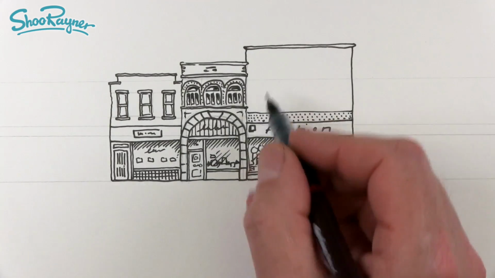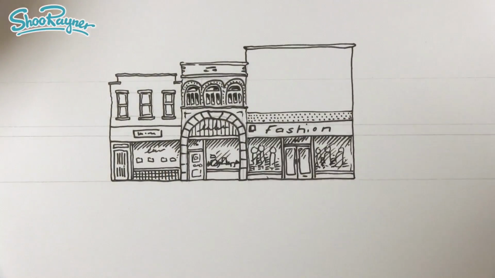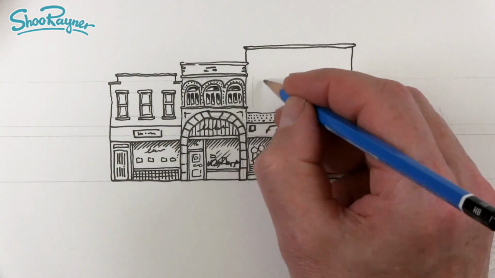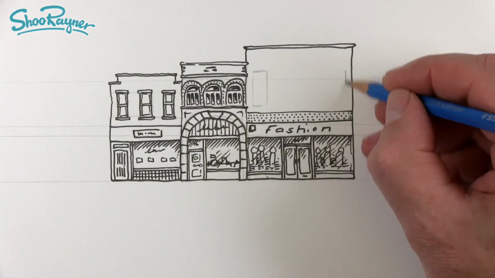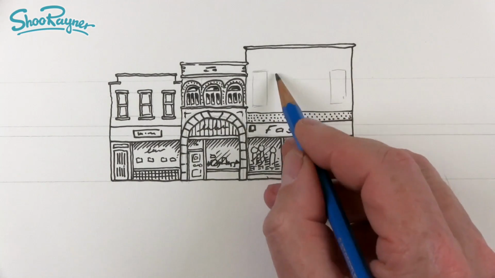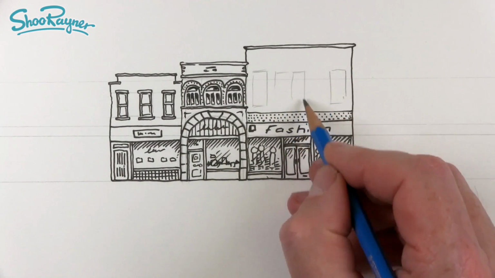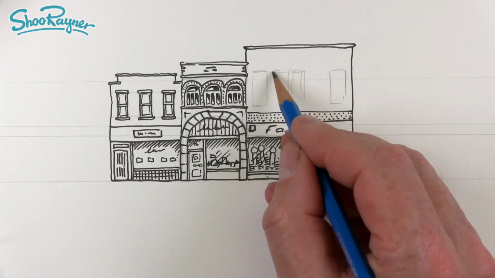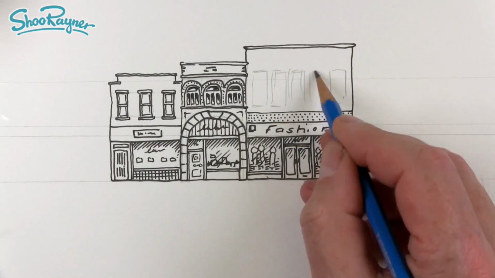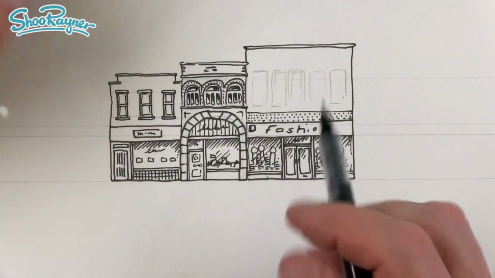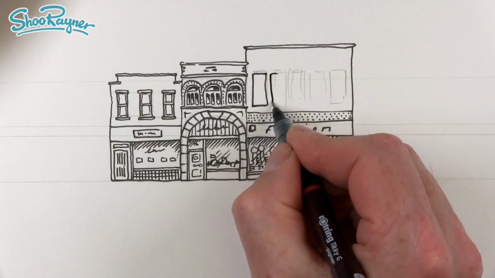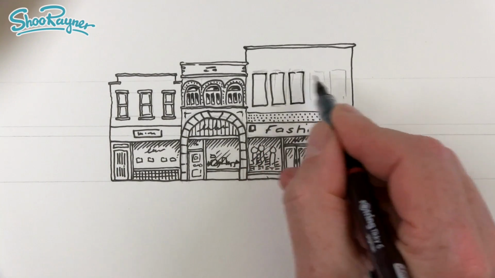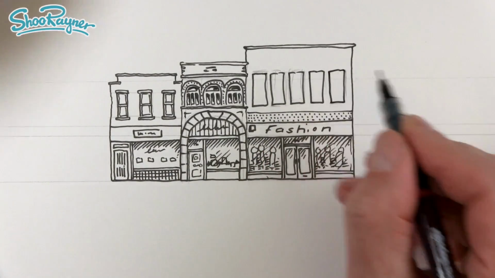And then we're going to need some windows up above again. So let's do something like that. How many are we going to fit in there? Can we fit 5? I'm a glutton for punishment. So let's do 1, 2, 3, 4, and 5.